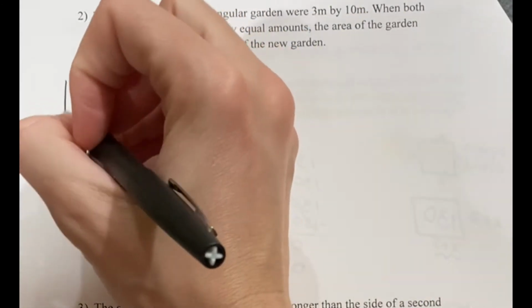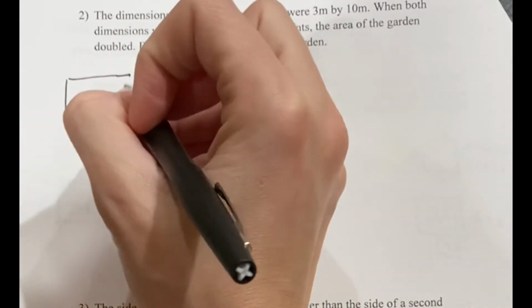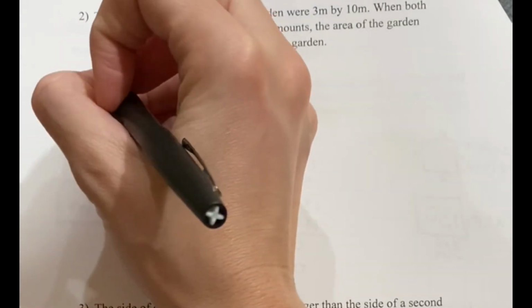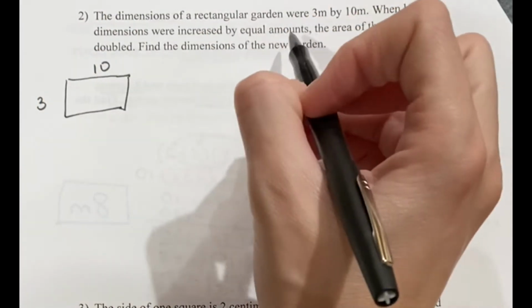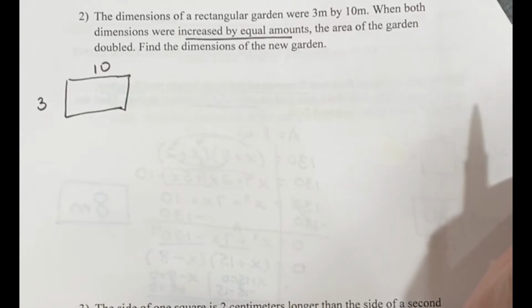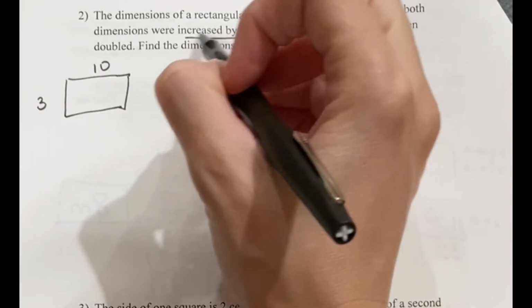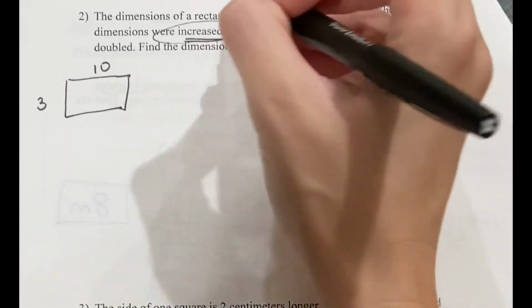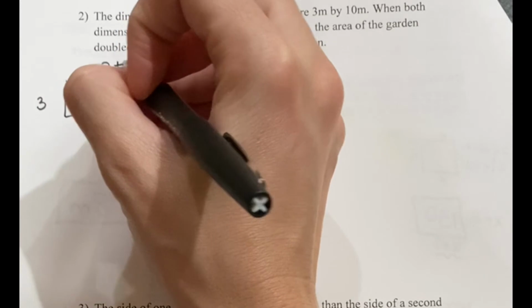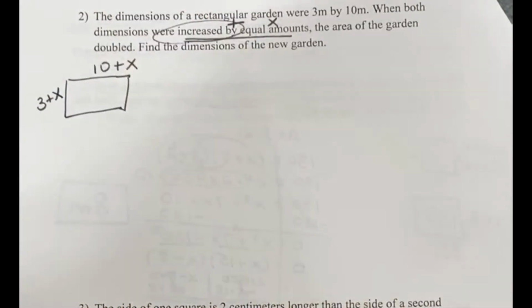So question number 2, the dimensions of a rectangular garden were 3 meters by 10 meters. So I have this rectangular garden, and I have 3 meters by 10 meters. Both dimensions were increased by equal amounts. Do I know what this amount is? No, so we're going to call this x. And increased by means we're going to be adding. So we're really just going to be adding x to each of these amounts.